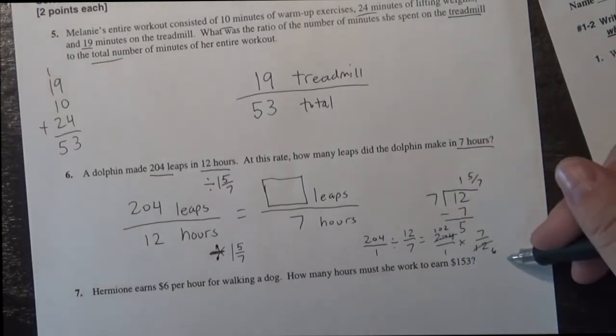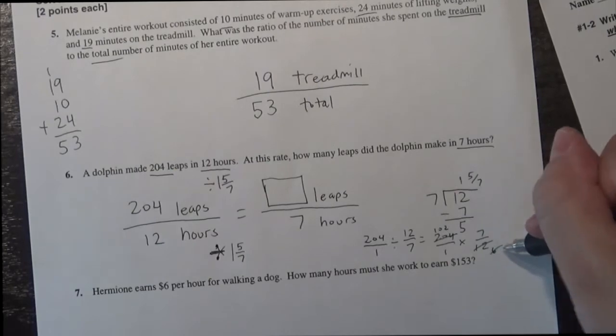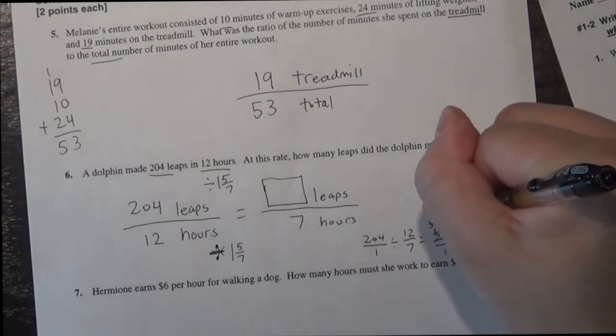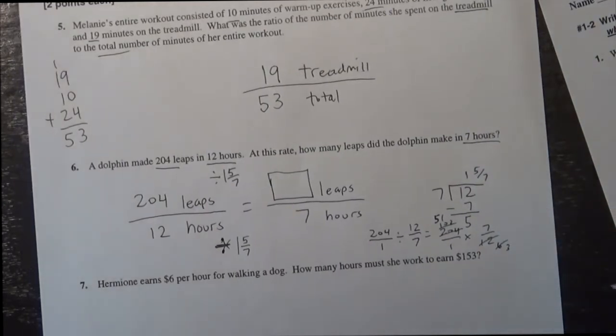Well, now I still have 102 and 6. 2 can go into both of those. So that would be 3, and this would be 51. Now I look at 3 and 51, and you might think, well, that's as far as I can go. But actually, 3 does go into 51.